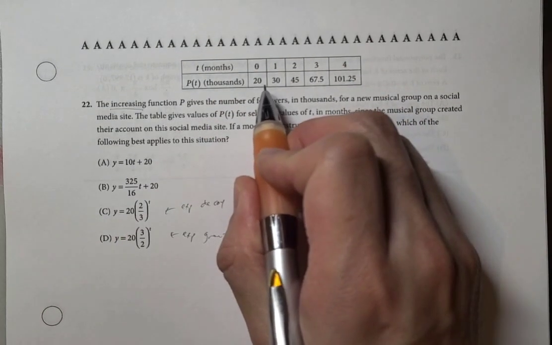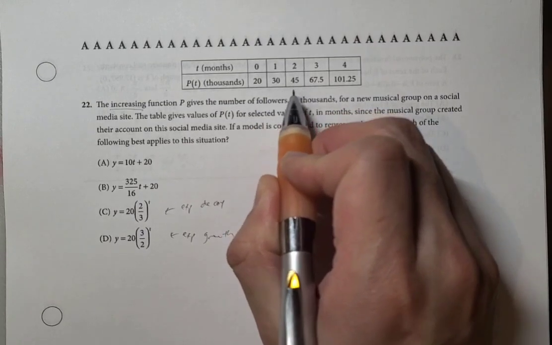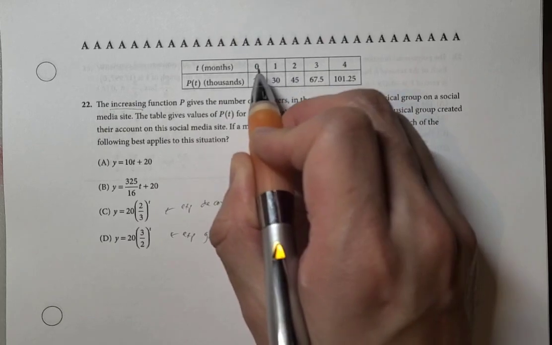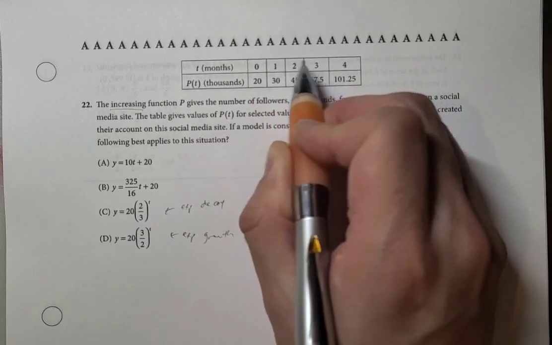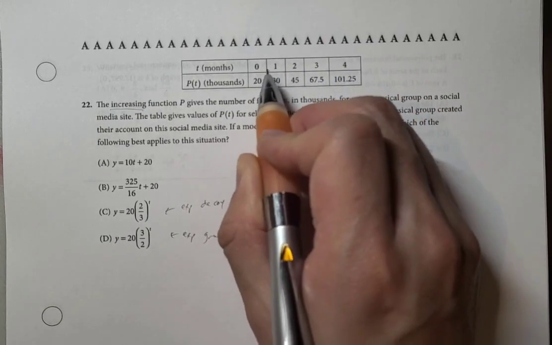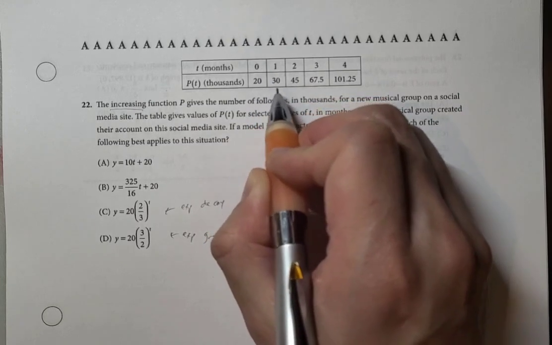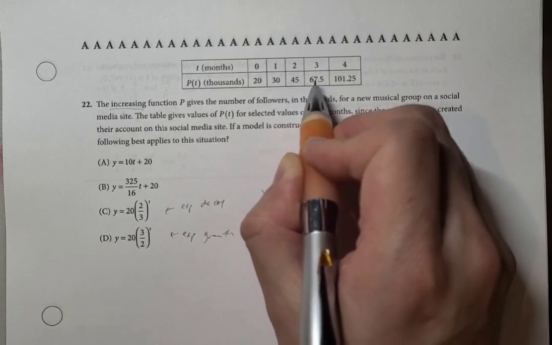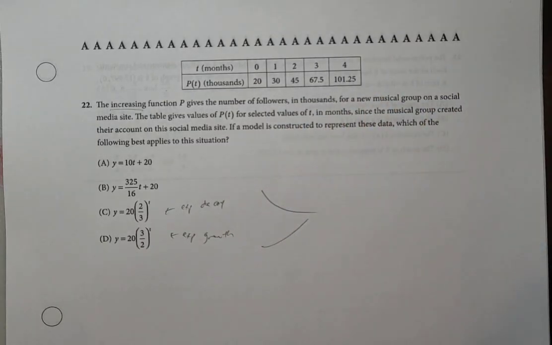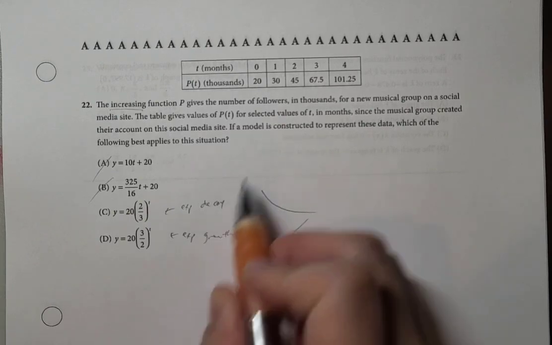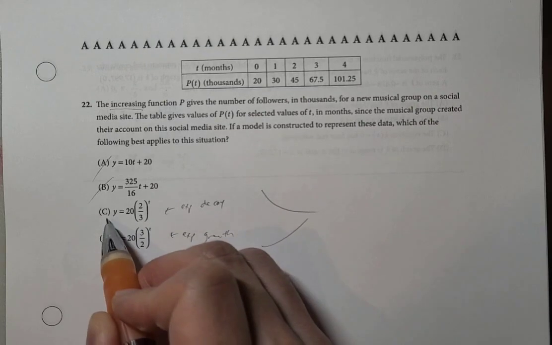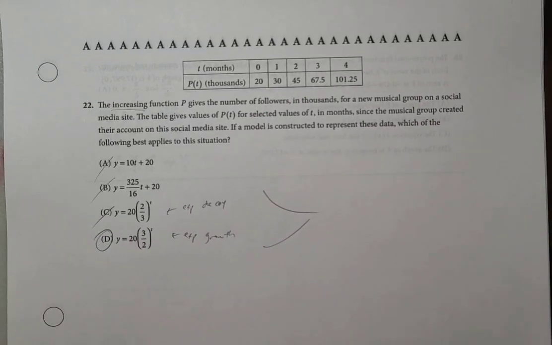So is it linear? If it's linear, there should be a constant change as we keep going, because this is in the same interval. The month is always increasing by 1. So if it's linear, the change should be the same every month. This is a change of 10, this is 15, this is more than 15, this is way more than 15. So clearly it's not linear. Eliminate those. And then just by seeing that it's growing, we can eliminate exponential decay. This one. So the answer is D, as simple as that.